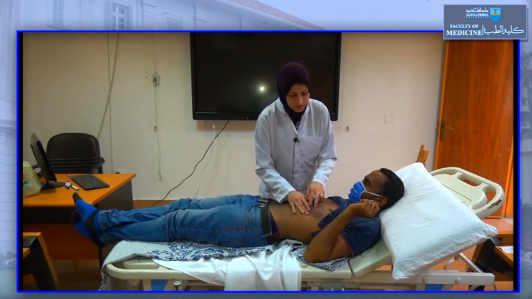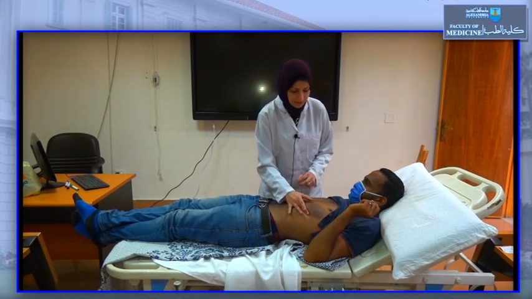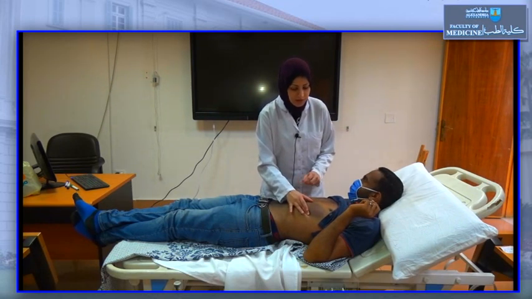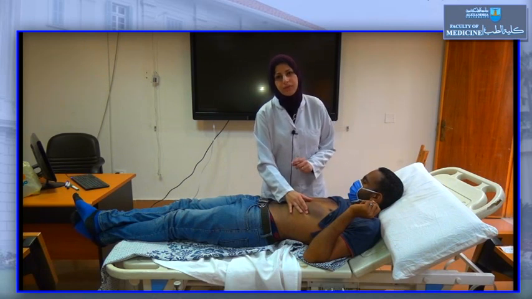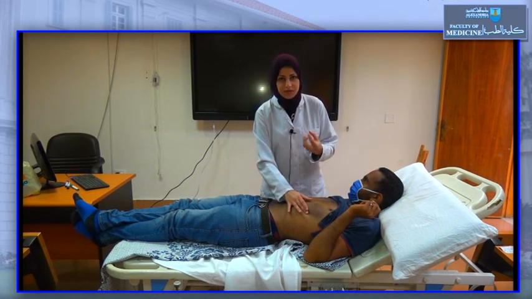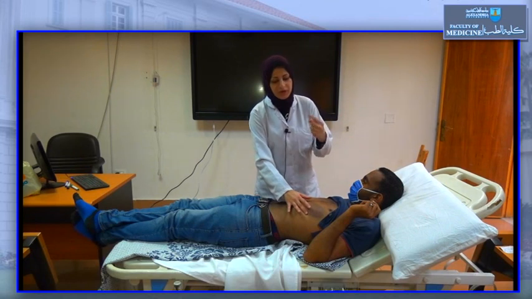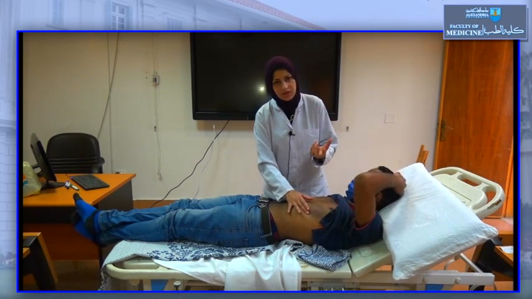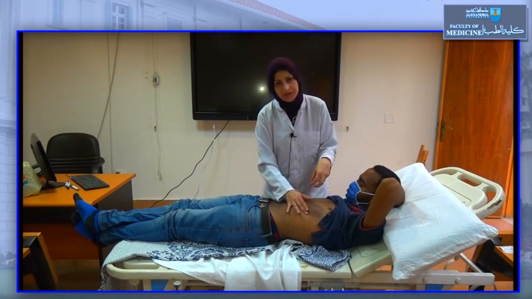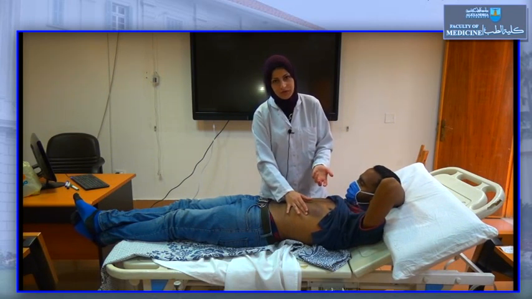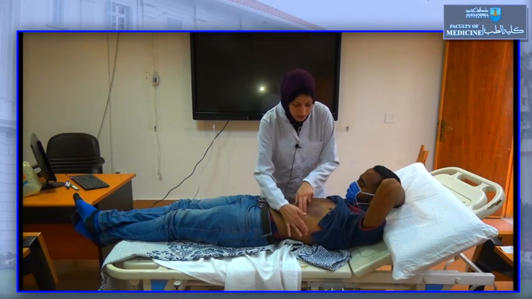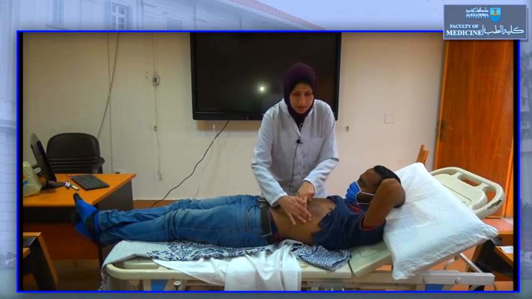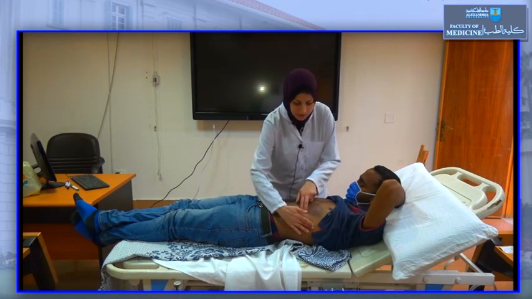Okay, it's in the fifth space in this place, inside the mid-clavicular line. It's normal in place. How to percuss the apex? We have to percuss around the apex. If there is dullness around the apex, outside the apex, it means there is pericardial effusion. So we will percuss from outwards towards the apex.